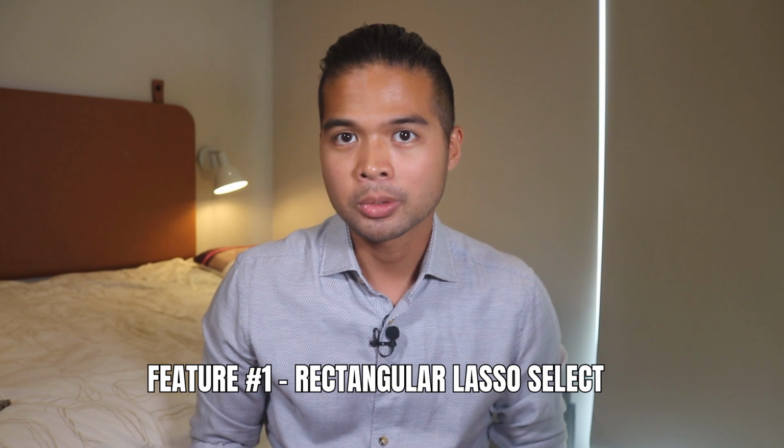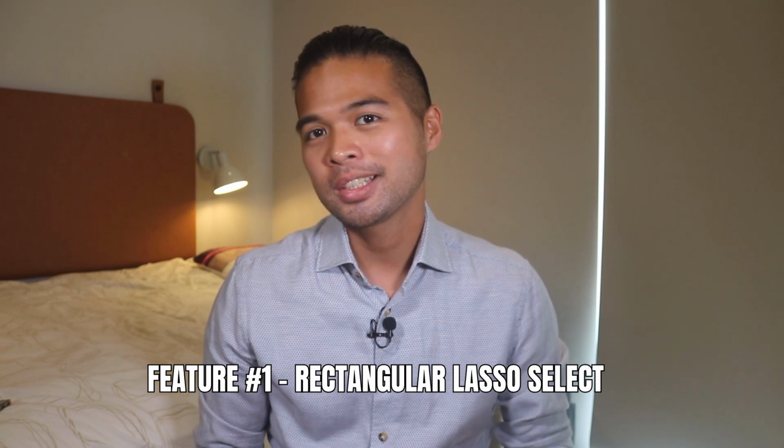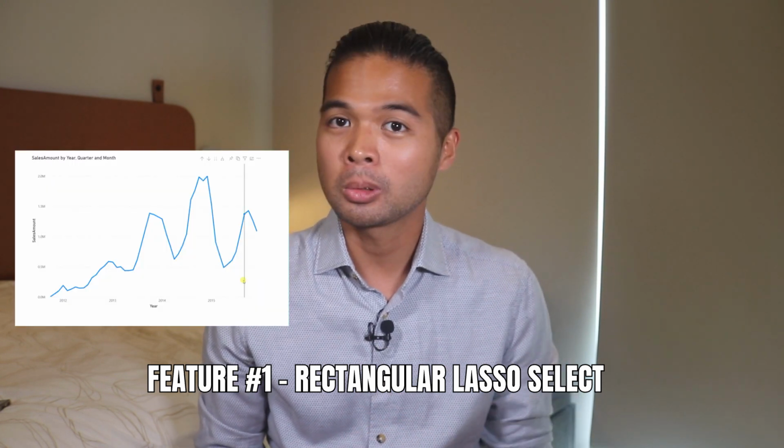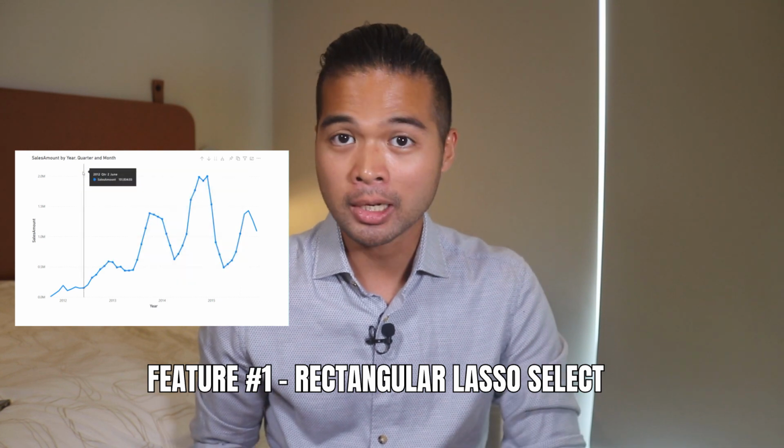The first feature I want to talk about is the rectangular lasso select. This feature, as the name suggests, allows you to select multiple data points from your graphs. So if you want to multi-select your data quickly in order to filter out the other visuals in your report page, this will be a really handy way to make your life so much easier.